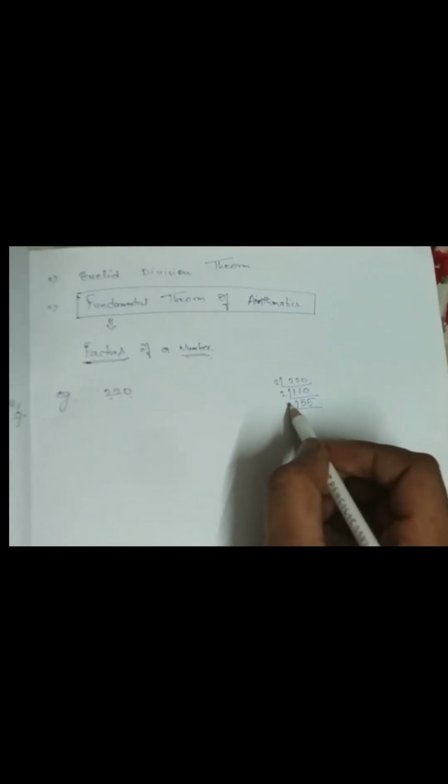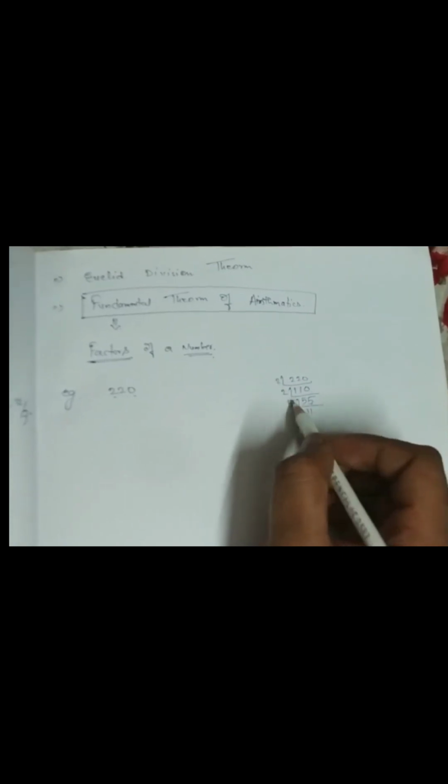You divide by 2 and get 110. Again the number is even, so divide by 2 again, giving 55. Now the number is not even, but it can be seen that it is divisible by 5, so that gives 11.